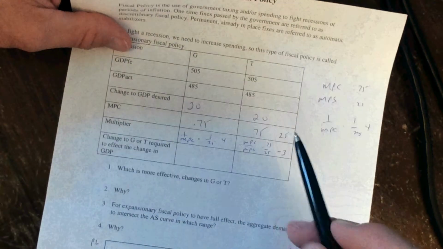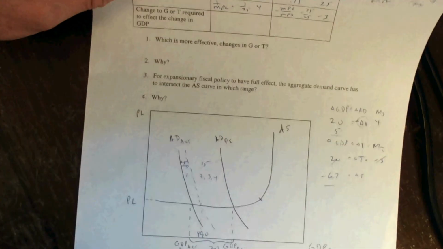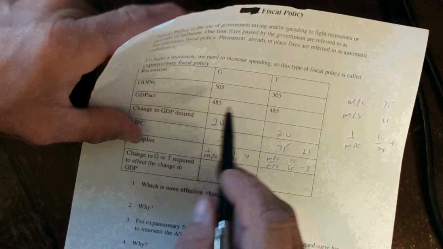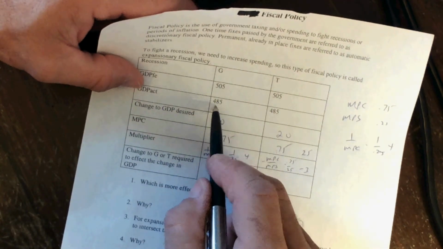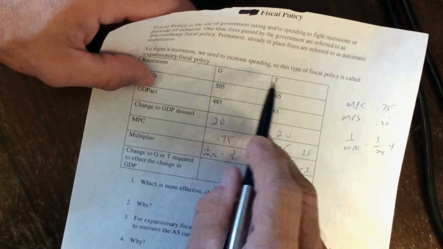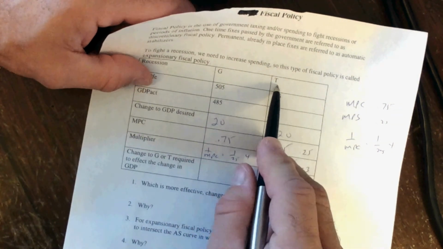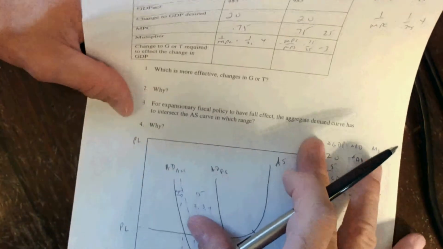So our GDP full employment, we're going to say, is at 505. Our actual GDP is at 485. As a result, we want to increase GDP by 20. 505 minus 485. Increase GDP by 20. That's the same whether we're going to do this by a change in government spending or a change in taxes. In order to make this change happen, we have to know what the multiplier is.